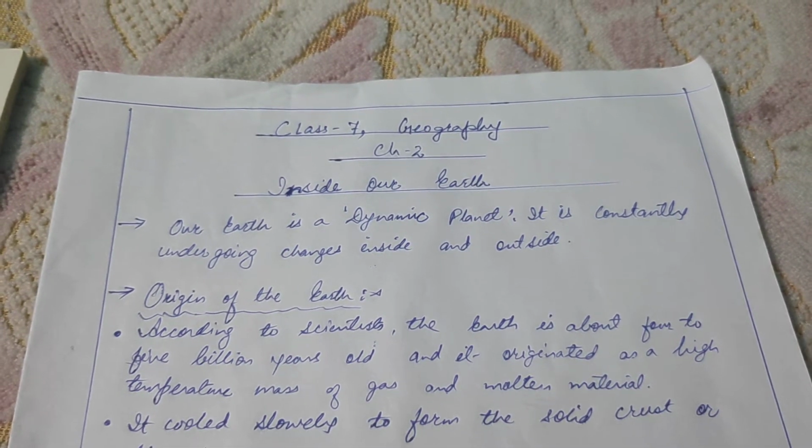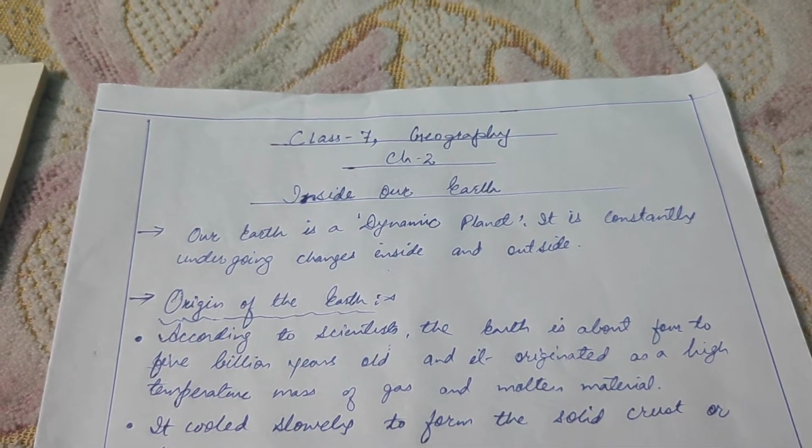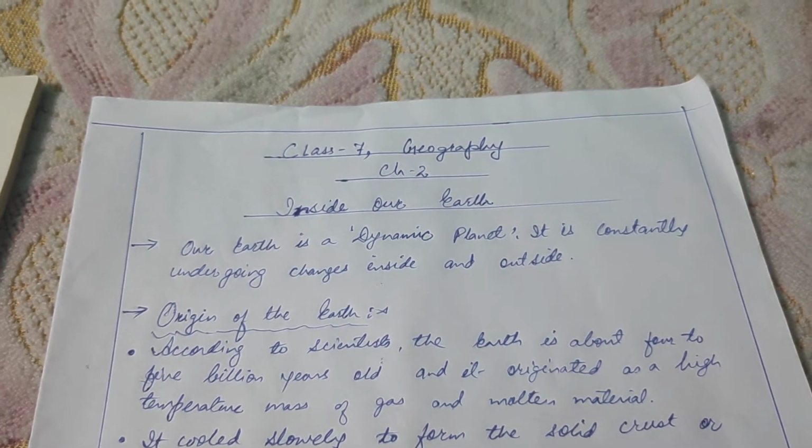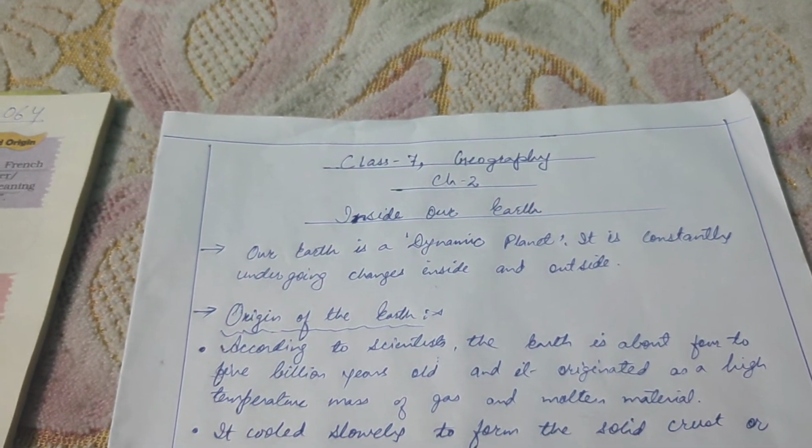Its components were natural environment, human-made environment and human environment. So now in today's class we will discuss the second chapter.